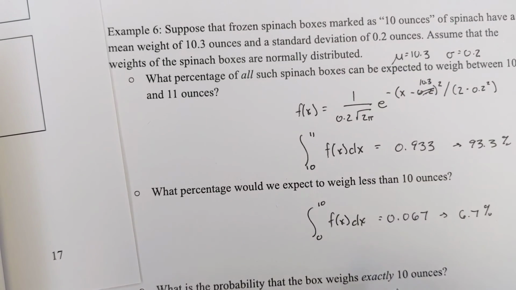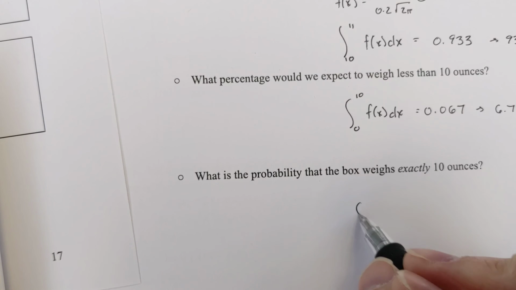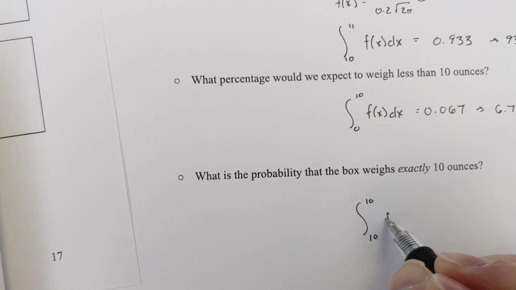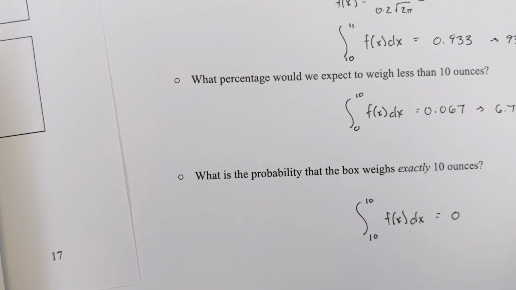All right, exactly 10 ounces. This is a bit of a trick question. It would be this, and this is always 0. If your bounds are identical, it's 0.